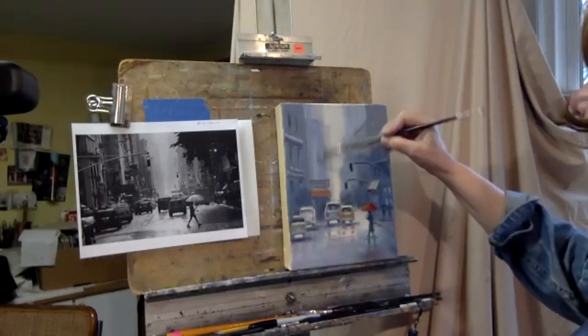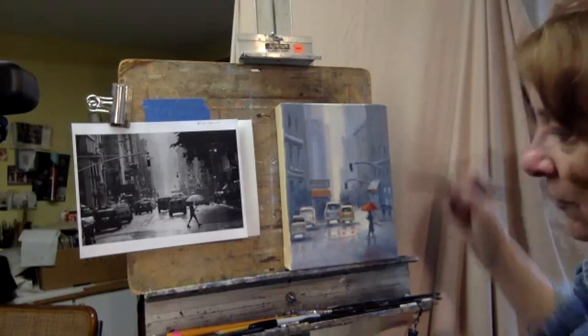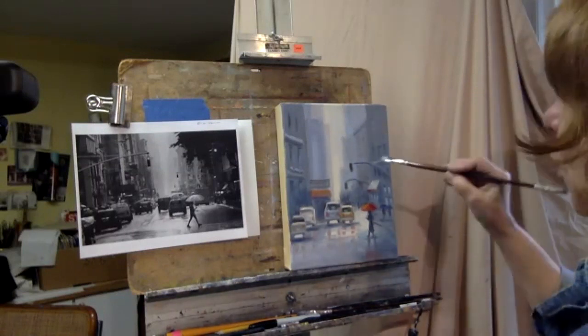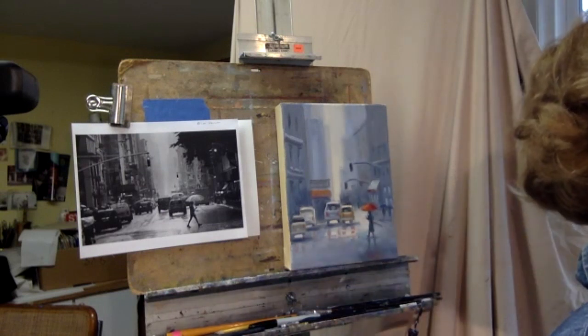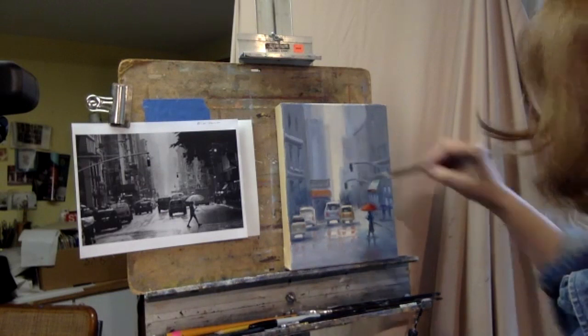I would probably come back in here and do something up in here. This is a little bland, not that it's bad, but you could do a little more suggestion of things. Don't go crazy with windows. The more windows you put in does not make the painting better. So be careful about that. I'm going to soften that a little bit.